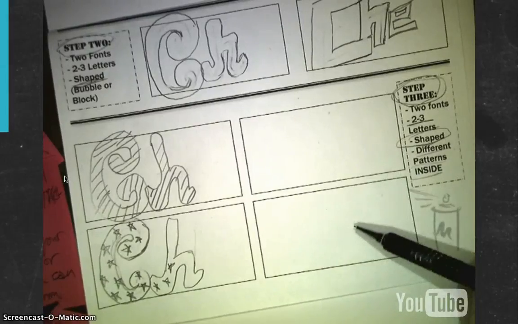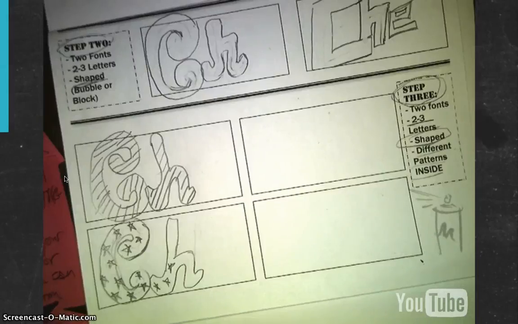Once this section is done, take your work to Ms. Chesser and get it checked off to get worksheet number 2.